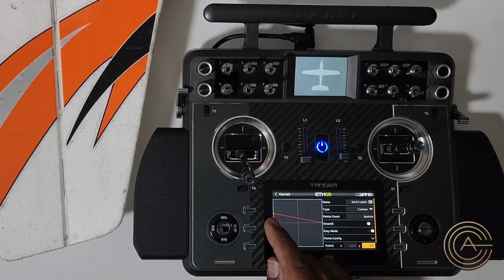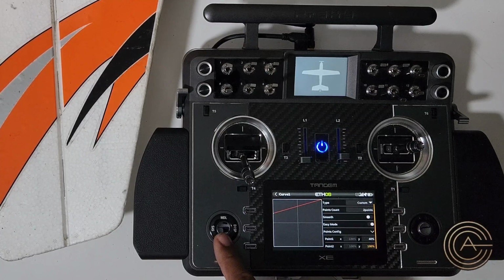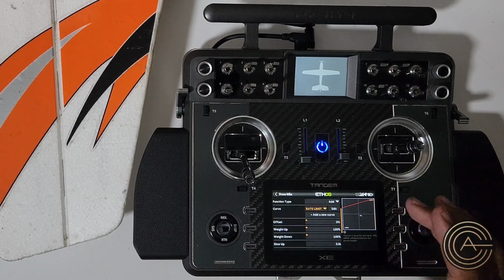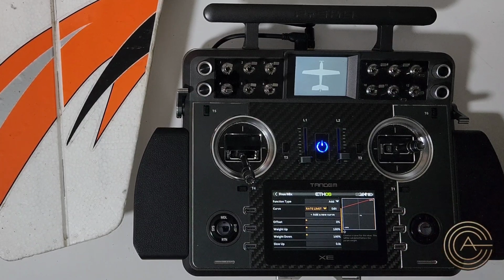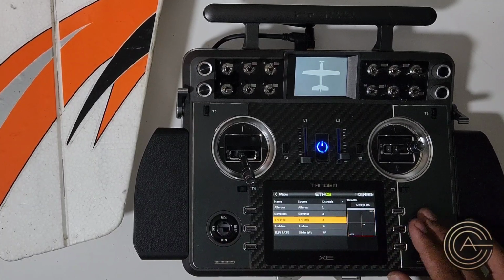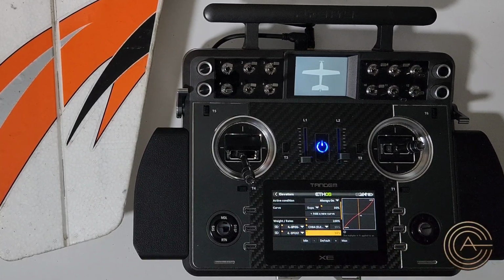So the start of travel will be at 40, and the end of travel will be 100. There it is. So this is that channel 64 that's not really controlling a servo, but I'm going to use that channel 64 as a source right there for my rate.